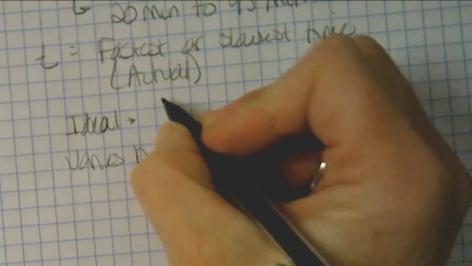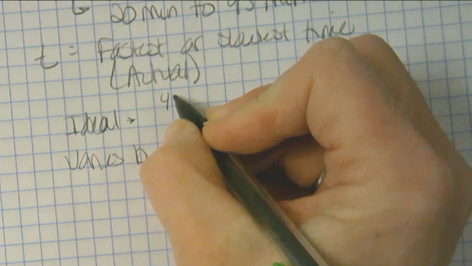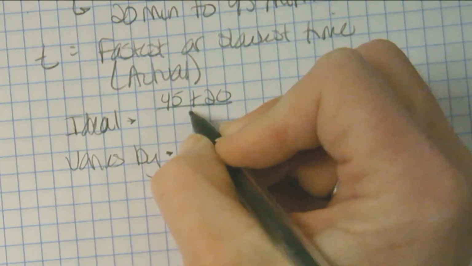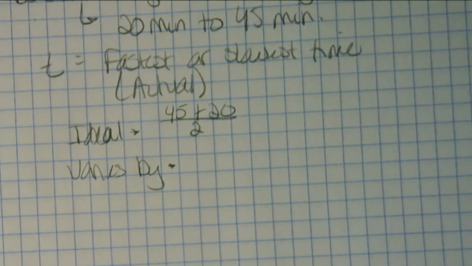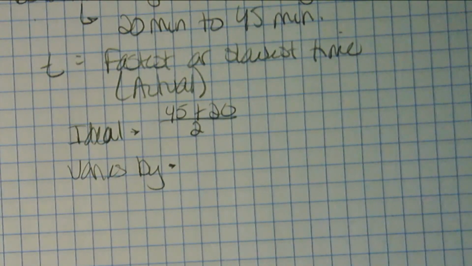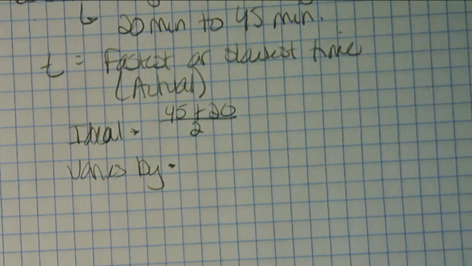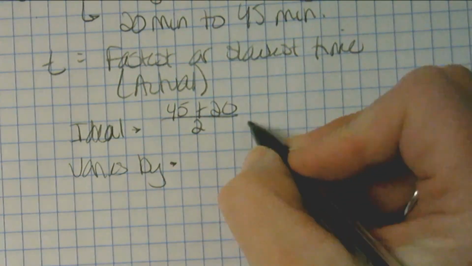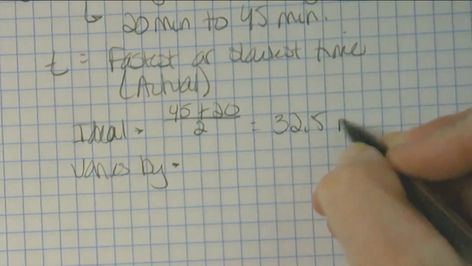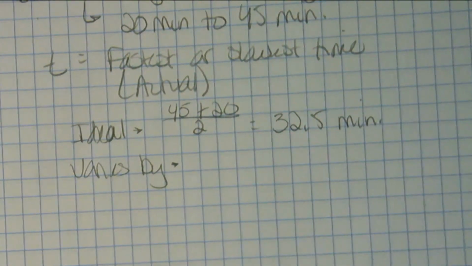So I could take the halfway in between. I could take my 45 plus my 20 and divide it by 2. Won't that give me the dead center, right in the middle? That average, won't that give me the middle? Or I could take 45 minus 20 and divide it by 2, and that gives me my varies by. So I could do either one of those. If I know the max and the minimum, I could take the average of them, because that's right in the middle. So if I divide that by 2, my right in the middle is my ideal of 32.5 minutes. So there is our ideal.